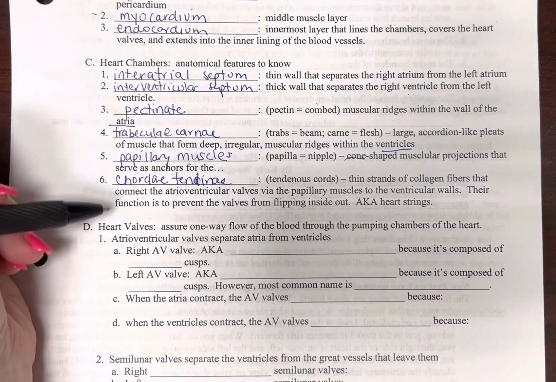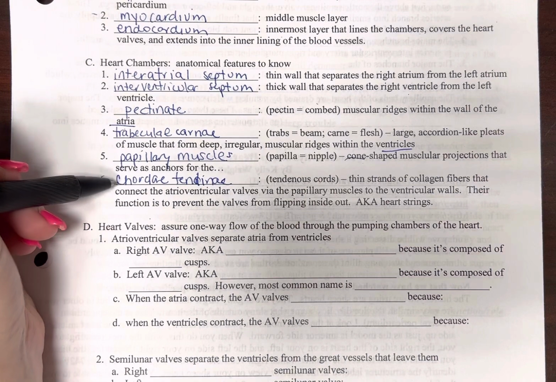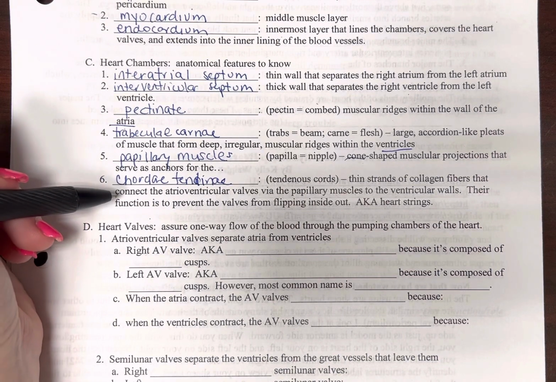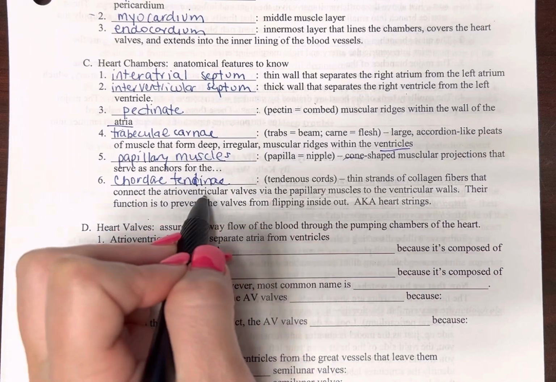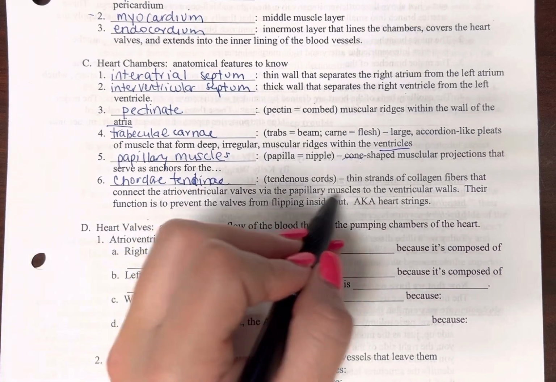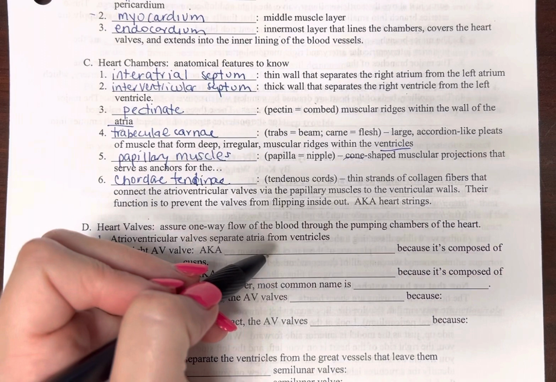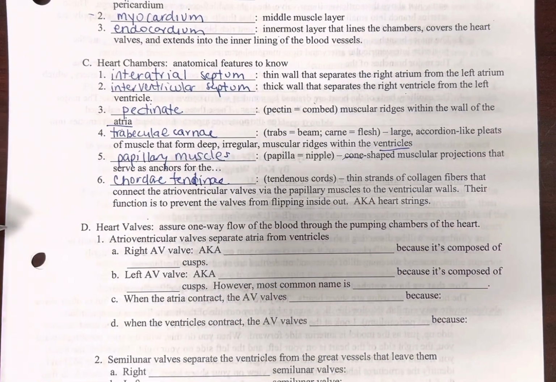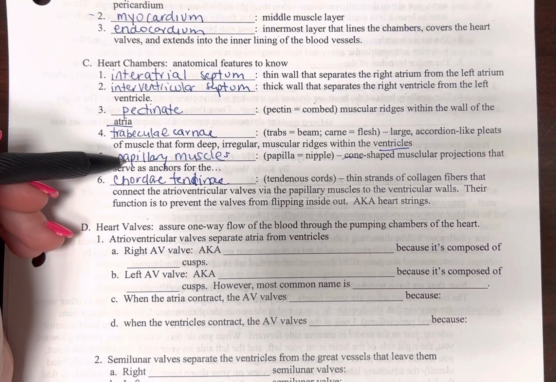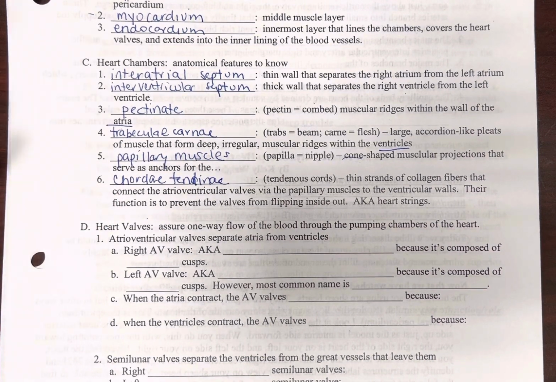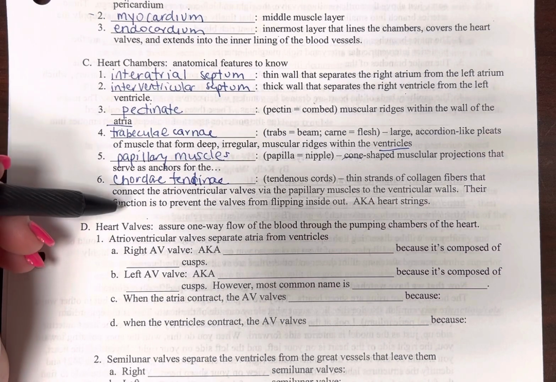So papillary muscles anchor the Chordae Tendineae, and this is what connects the AV valves to the walls. So you have valves. Chordae Tendineae are on the valves, the AV valves only. They are anchored to papillary muscle, which connects them to the ventricles.